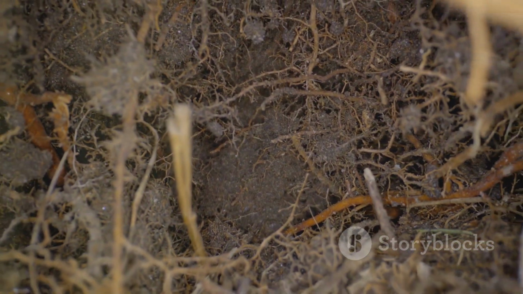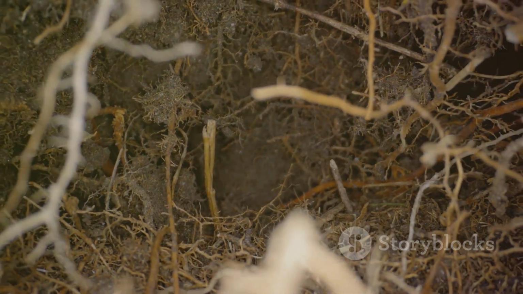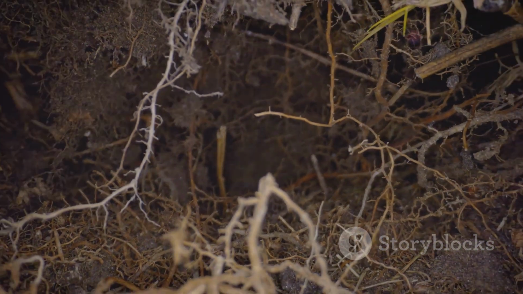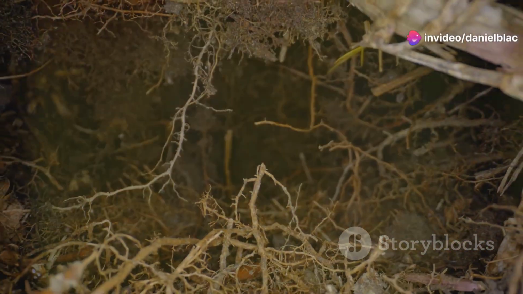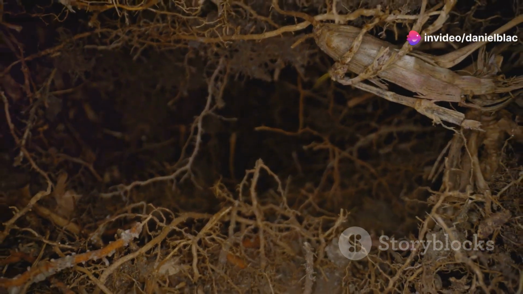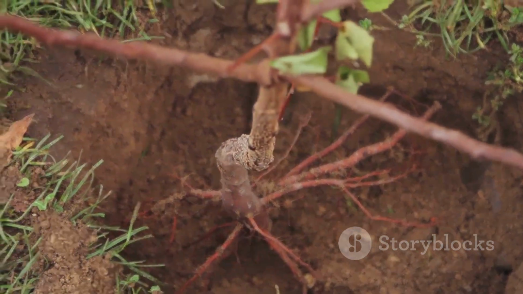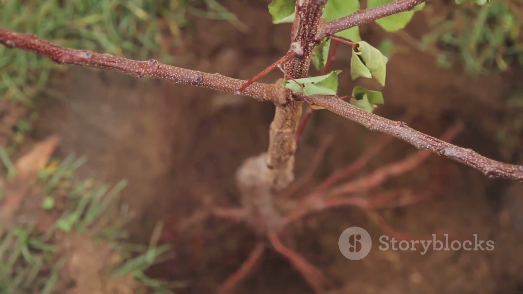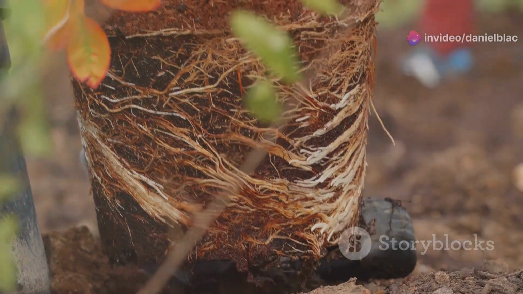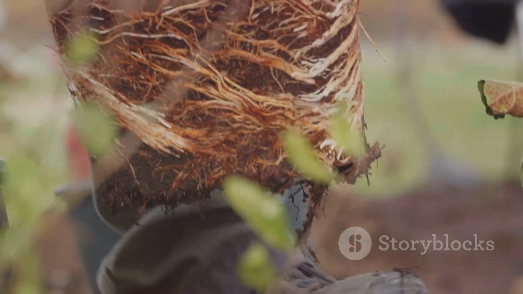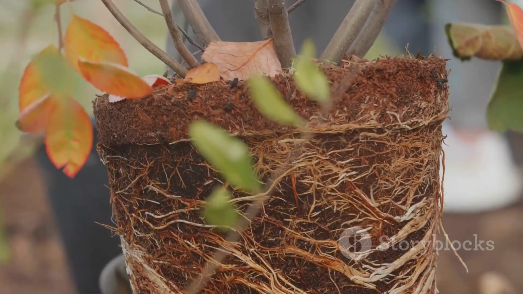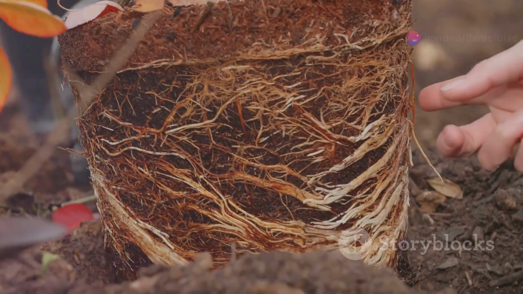Water acts as a solvent for essential nutrients in the soil. These nutrients, such as nitrogen, phosphorus, and potassium, dissolve in water and are absorbed by the plant roots. This process is vital for the plant's growth and development, as these nutrients are necessary for various metabolic functions. It also provides the medium for transporting these nutrients from the roots to the leaves. The water carrying dissolved nutrients travels through the plant's vascular system, reaching every part of the plant. This ensures that all cells receive the necessary nutrients to function properly.